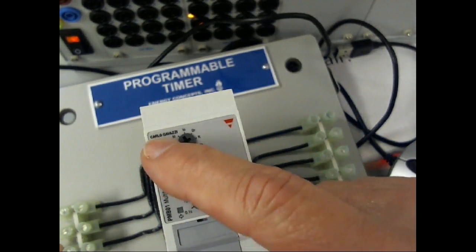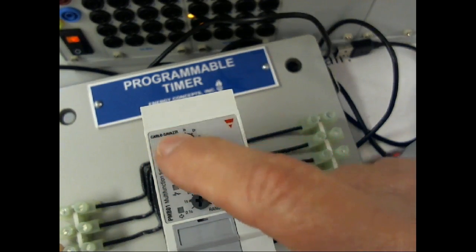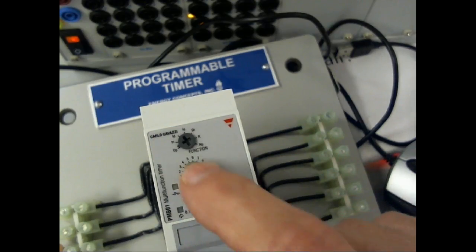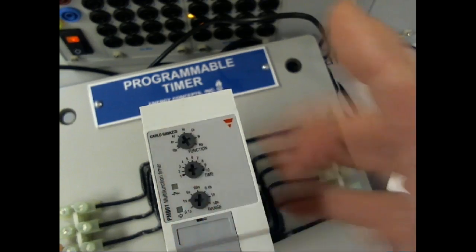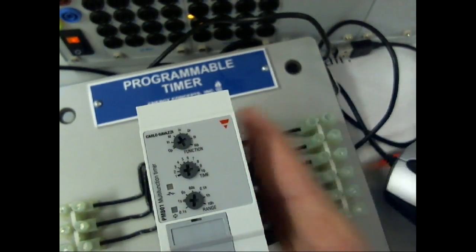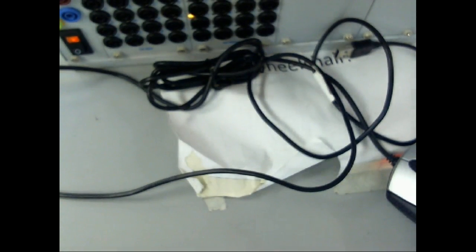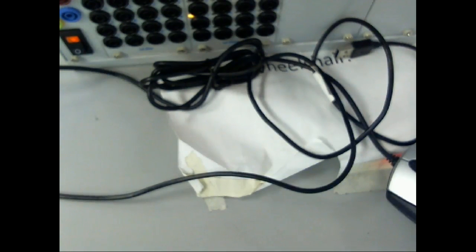So we use this dial right here to set the type of timer that we want, and then we set a multiplier, and then we set a time. So this is a programmable timer, and this is solid state. This costs a lot more than off delays though. So this guy right here is not cheap. And on the side shows you how to wire it, by the way, if that makes any sense.